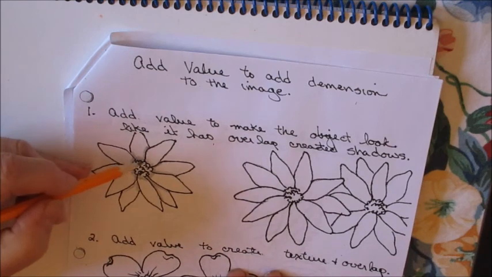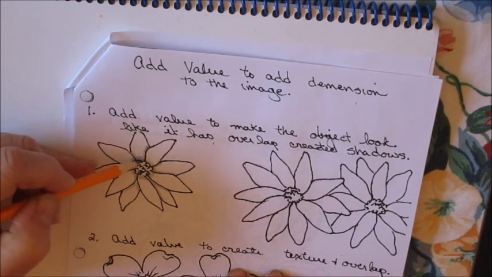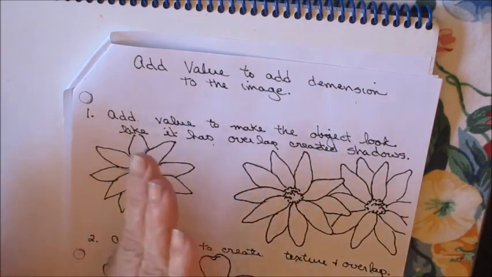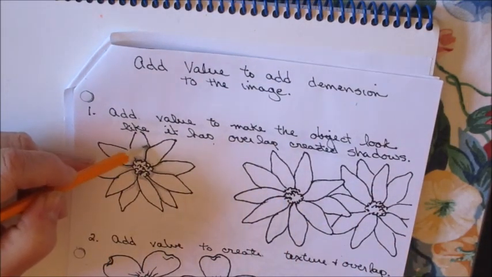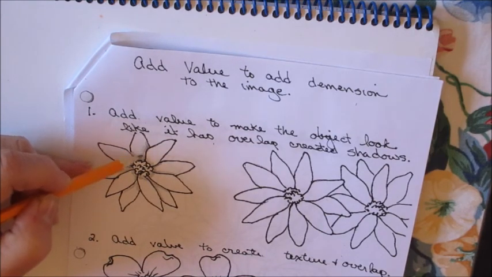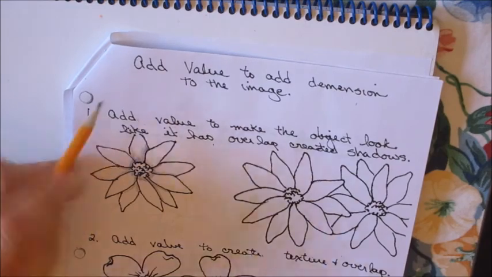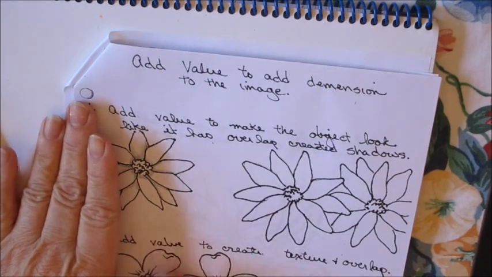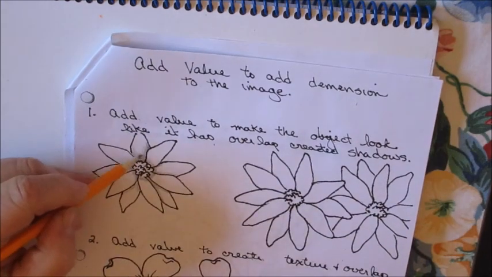I don't want it to look like it has a stripe on it, because that's probably not a place where the petal comes and folds to a new direction. So we need to gradually take that out and just let it fade out to a lighter object, because just like my hand has a shadow here and it gradually gets a little bit lighter, we're going to do the same thing on that flower.